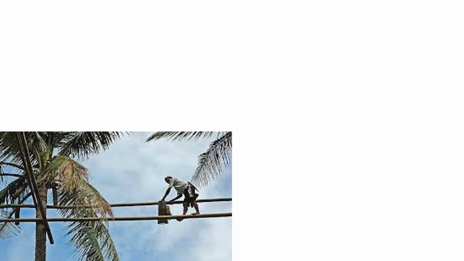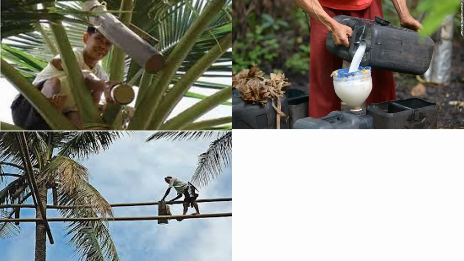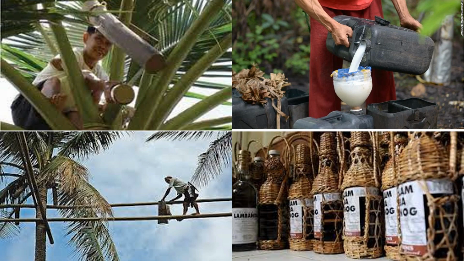One of the native products here in Tayabas City and other parts of Quezon is the lambanog. Lambanog is a distilled liquor made from coconut sap. To yield lambanog, the following process takes place: collecting, receiving, fermentation, transferring, distillation, packaging, and storing.